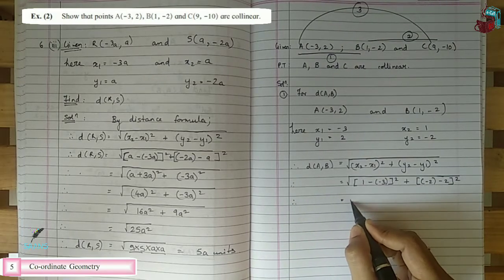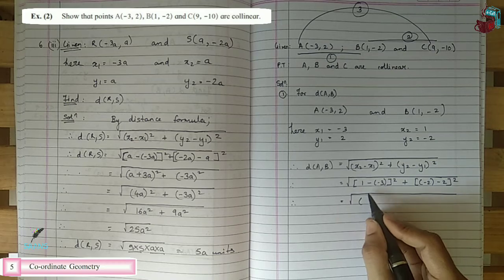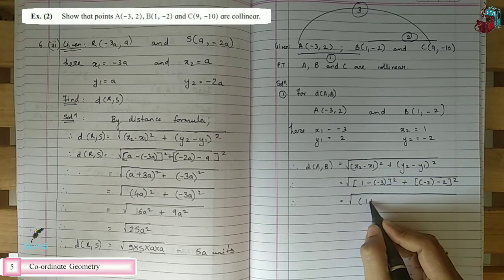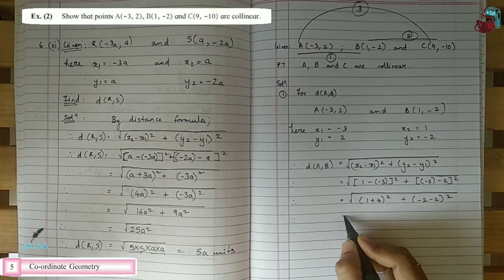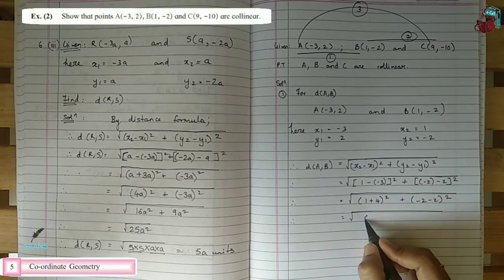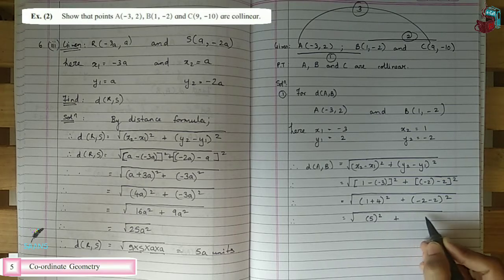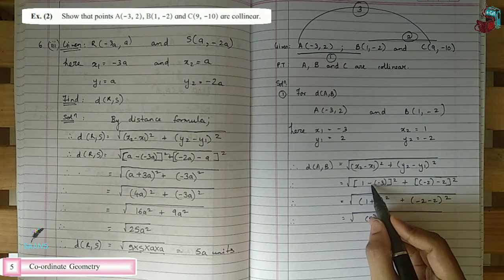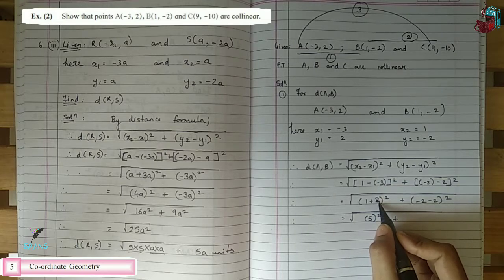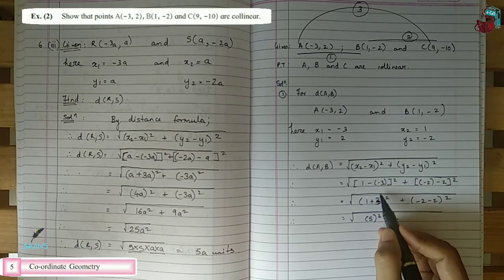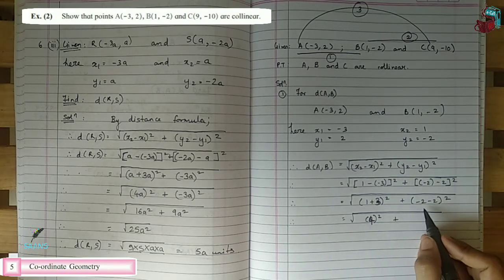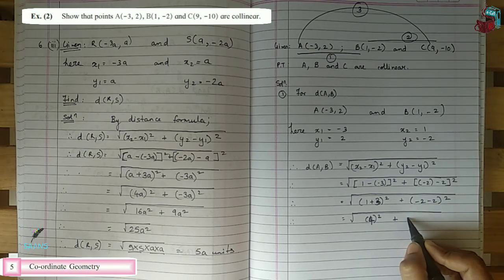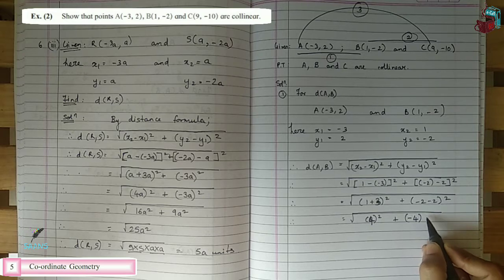Therefore, solve it. Under root, (1 minus minus plus 4) the whole square plus (minus 2) the whole square. Let's see step by step. 1 plus 4 is 5, the whole square, plus 1 minus minus plus 3, only this will be. 1 minus minus plus, and 3 bring down. 1 plus 3 is 4. So 4. Avoid overwriting like that. Minus minus plus, so it is plus 4, sign of the greater number, the whole square.